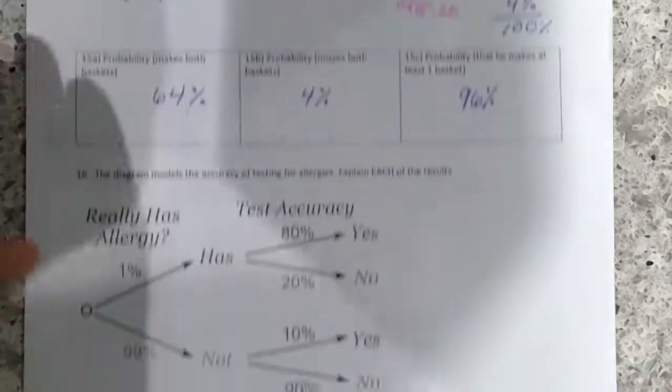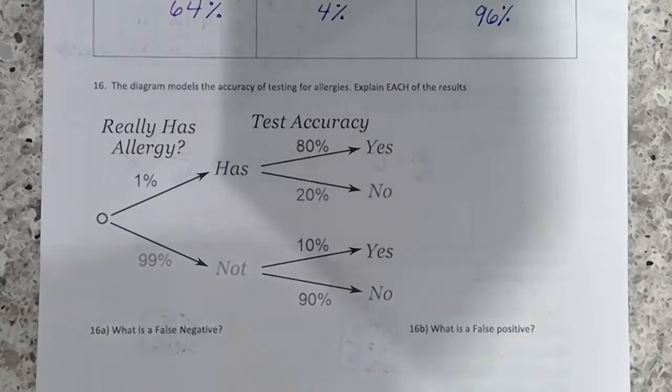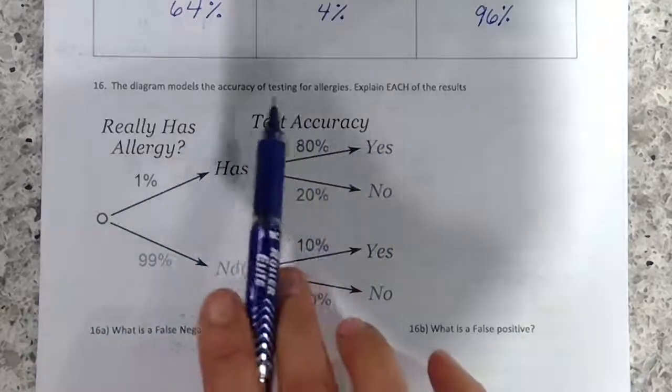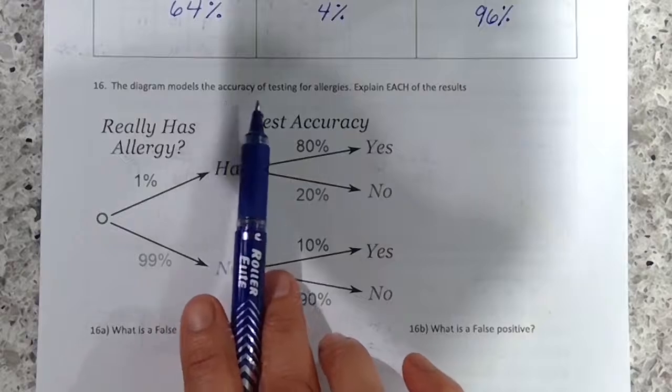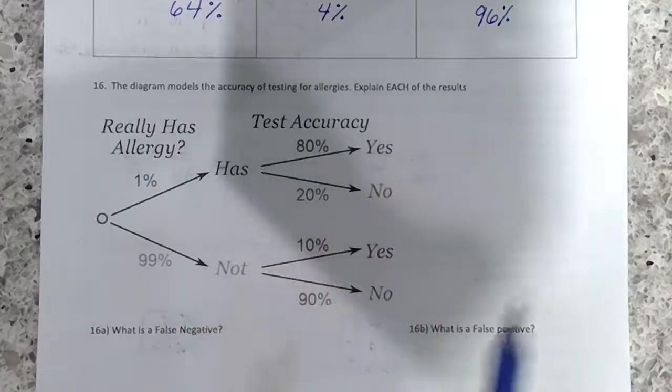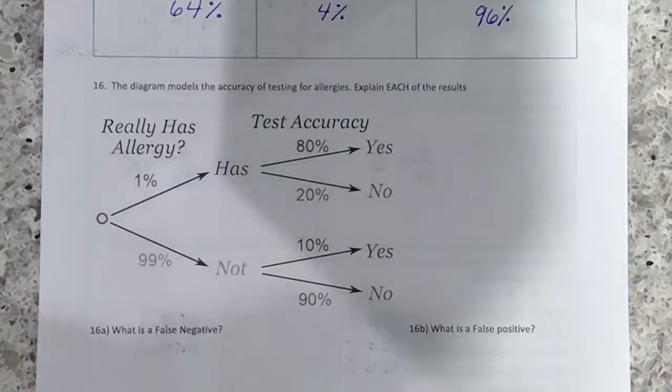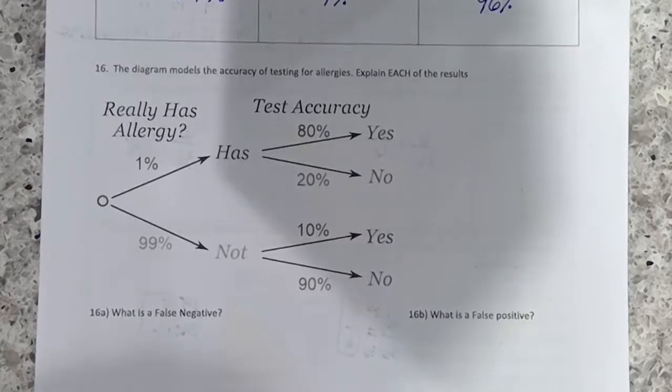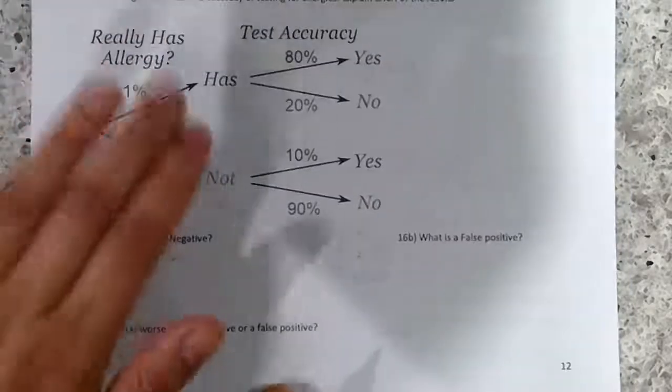Okay. Same idea, another tree diagram. The accuracy of testing for allergies. Explain each of these results. Now, this one has so much more significance now, and I wish I could ask you guys if anyone has been allergy tested, because many of us have allergies, and they've done different tests that they do. So let's just answer the problem, and then we'll talk about some of the questions. But this one's a neat one.